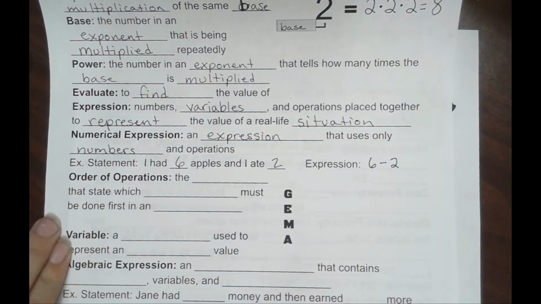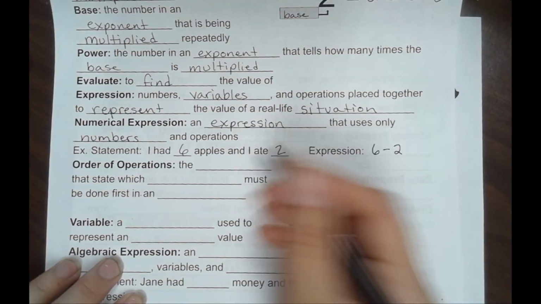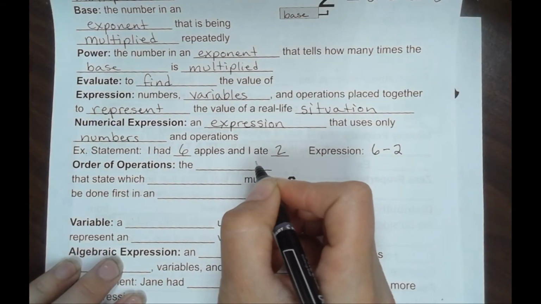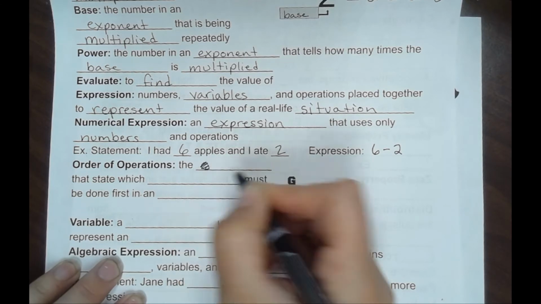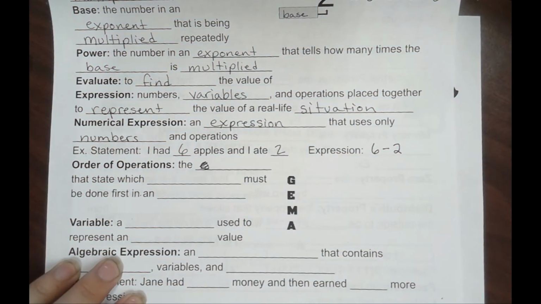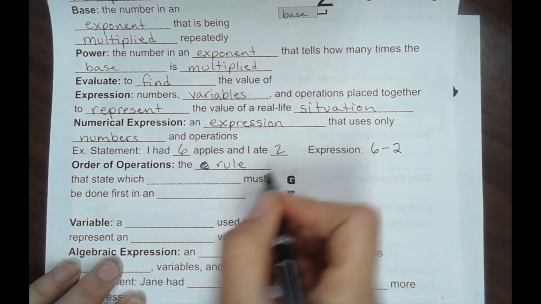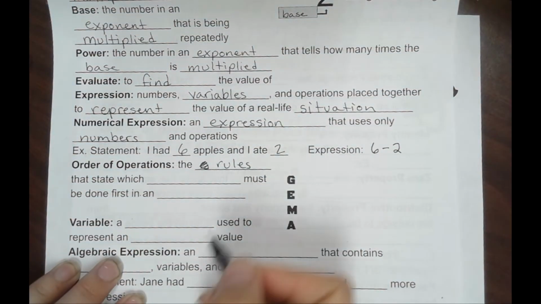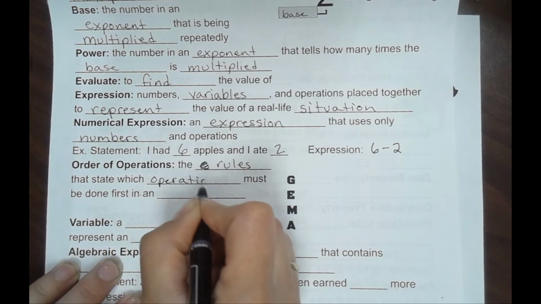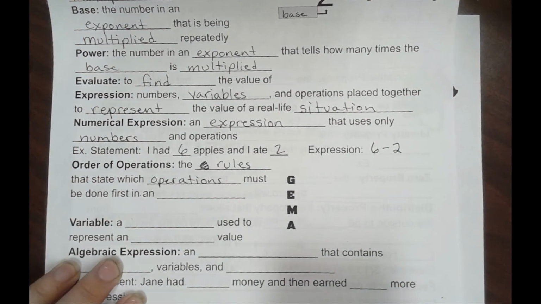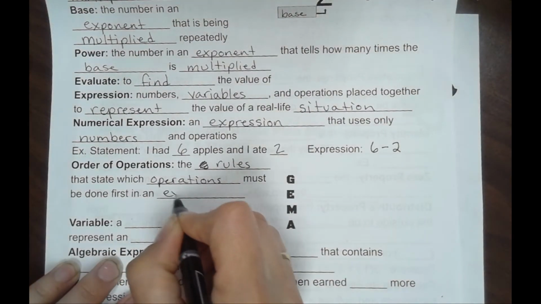Okay, order of operations. It's the rules that state which operations must be done first in an expression.